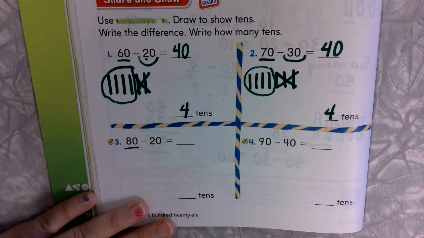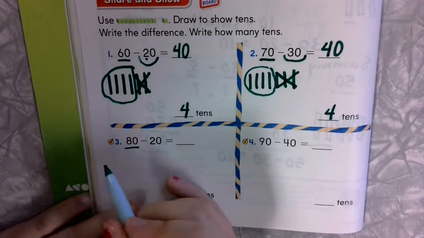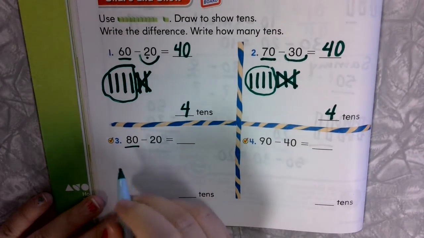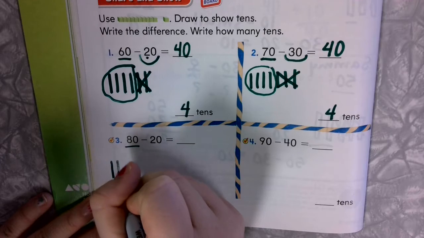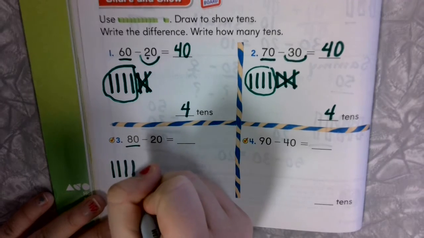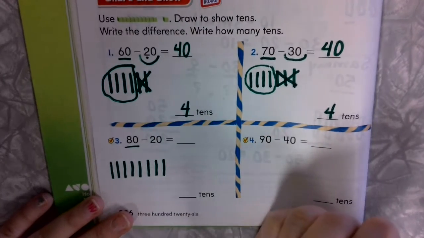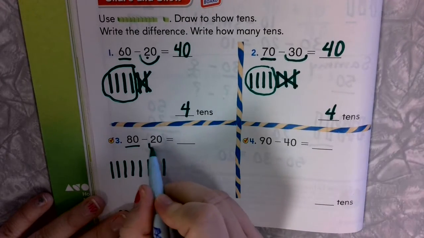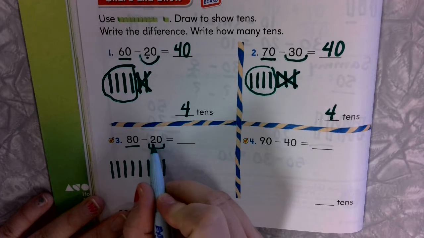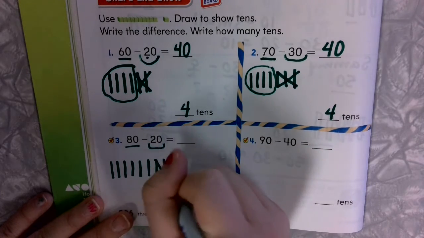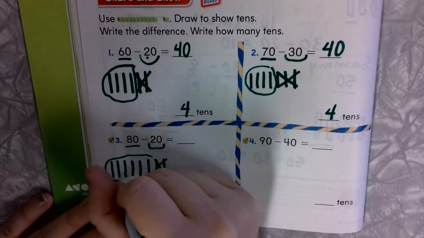All right, so here we start. We have 80 take away 20, or 80 minus 20. That means we have 8 10s to start with. So 1, 2, 3, 4, 5, 6, 7, 8. Now we're taking 20 away, which means we have 2 10s we're taking away. So let's take those out.